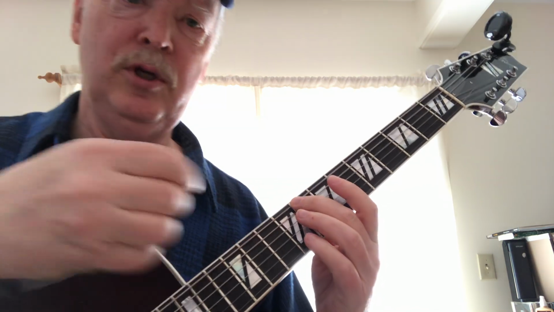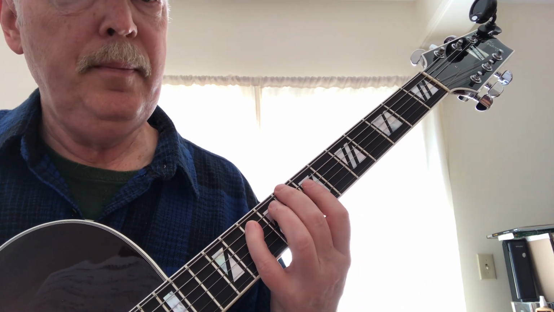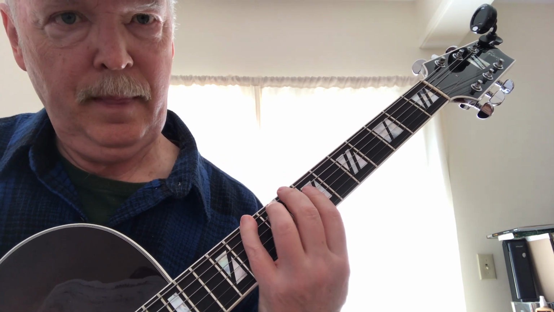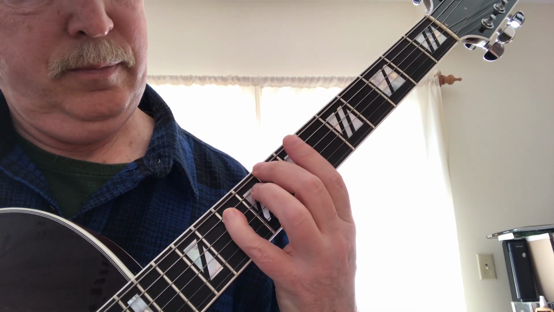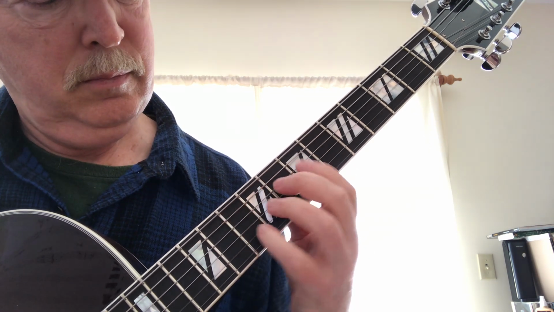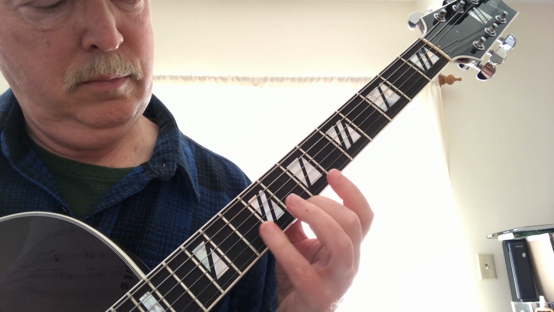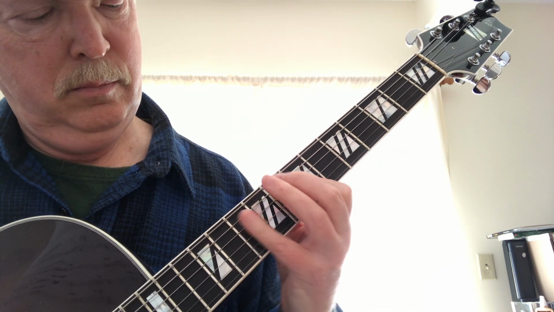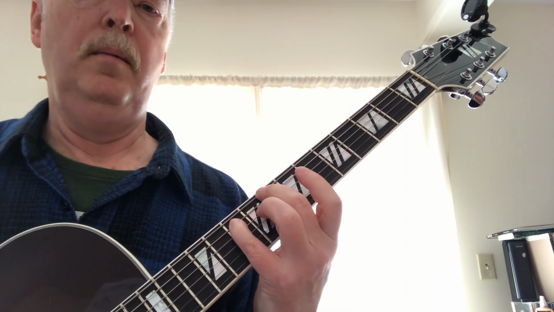What I like to do is this pattern, which is play the root, play the G, the fifth above, and then go up to this A, come back down. So the first thing would be to get just used to the straight fifths. But here's the pattern.